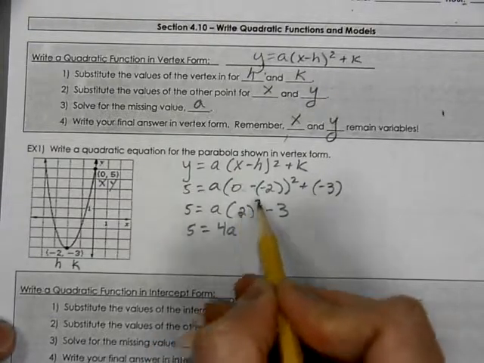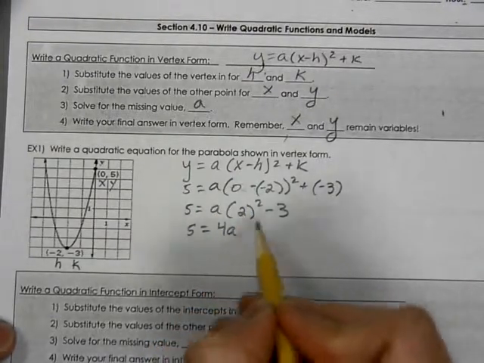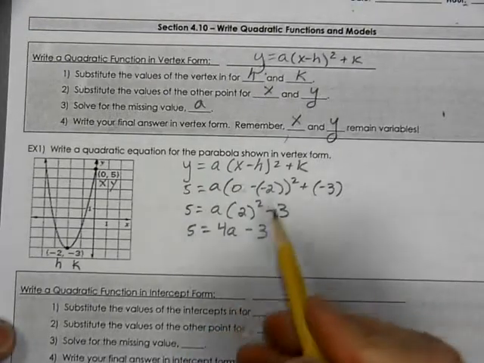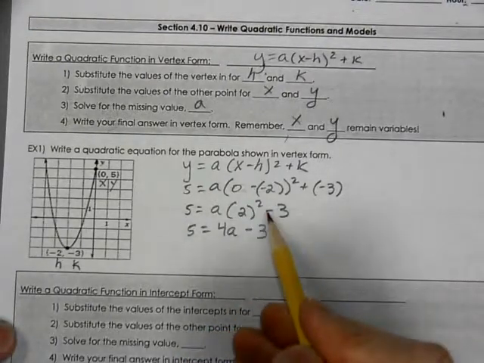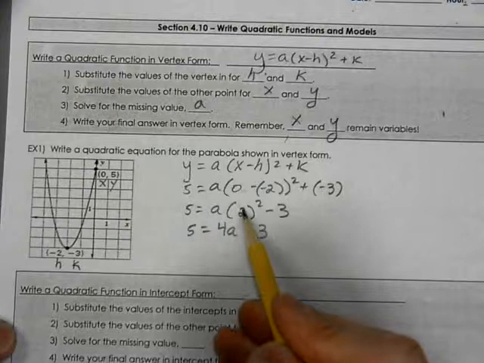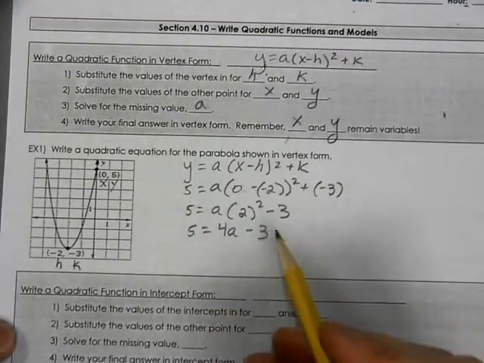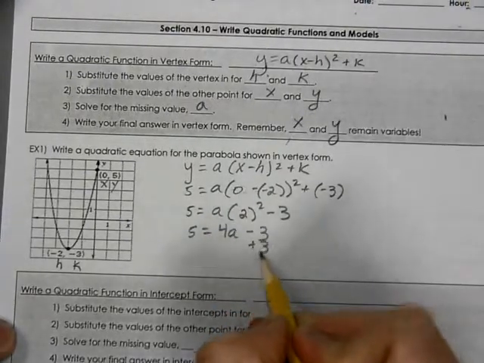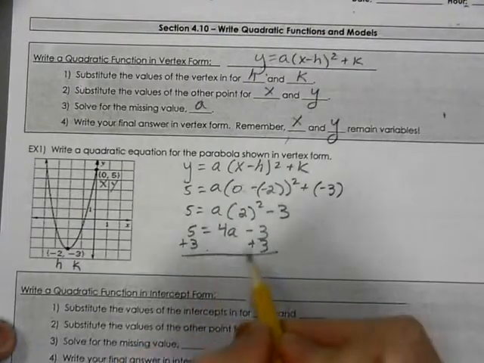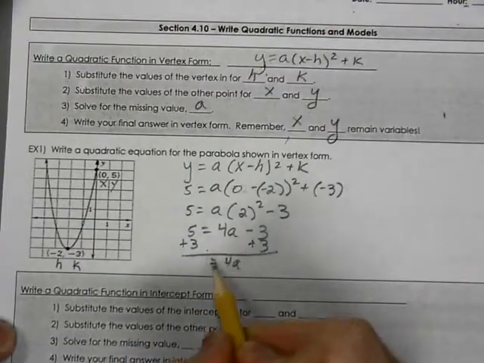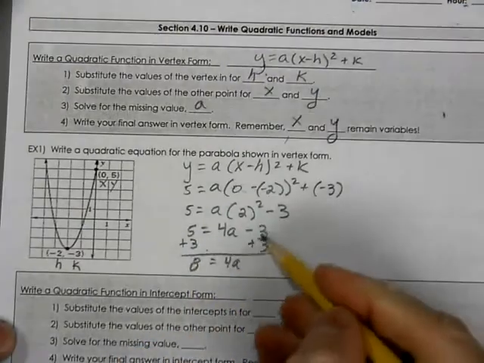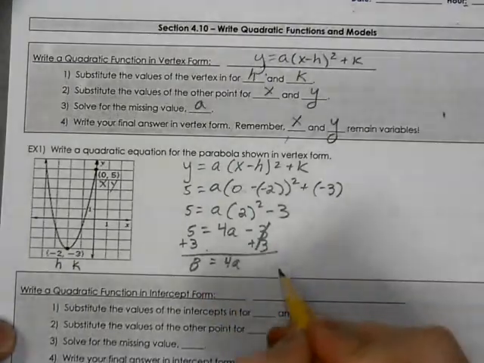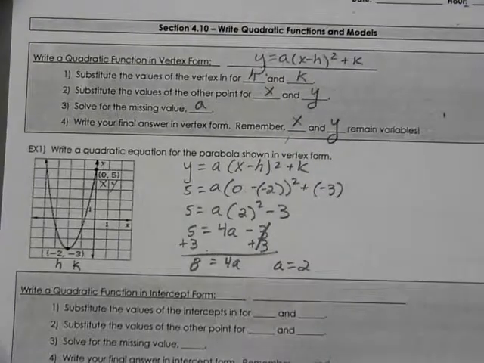2 squared is 4. 4 times a is 4a. Some people make a mistake by saying 4 minus 3, but that's 4a minus 3. Those are unlike terms. So now we can divide by 4 and we would get 2. So our a value has to be 2.